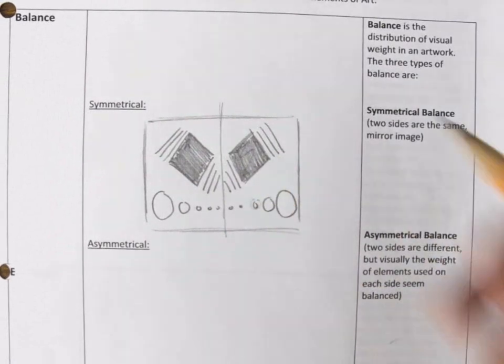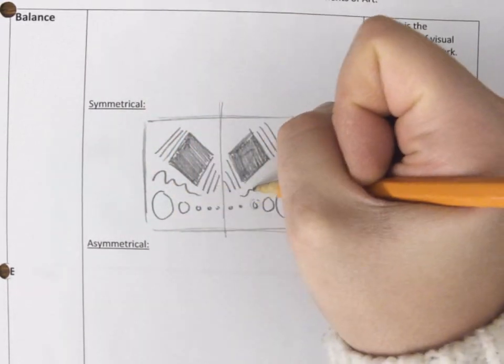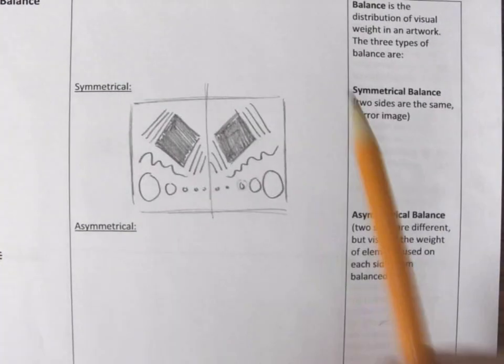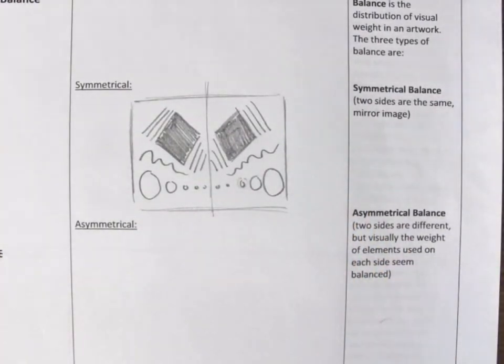Okay, but here what you're basically doing is you're creating something with basically a mirror image of it, a design where both sides are just about, if not completely, the same. Okay.